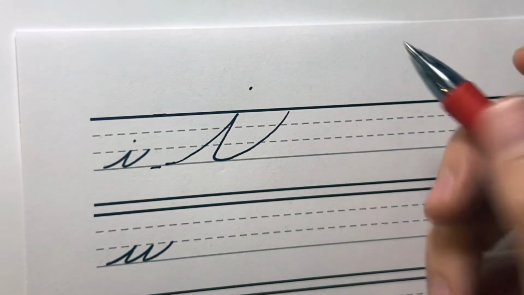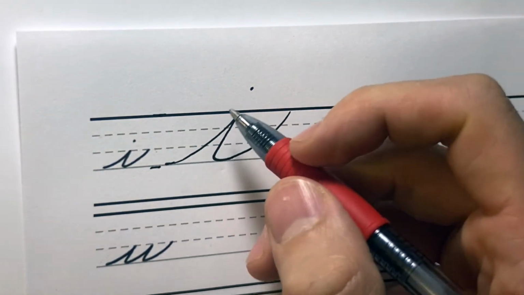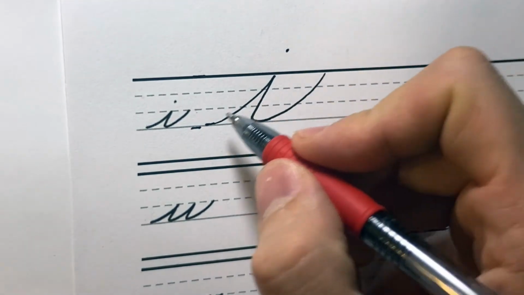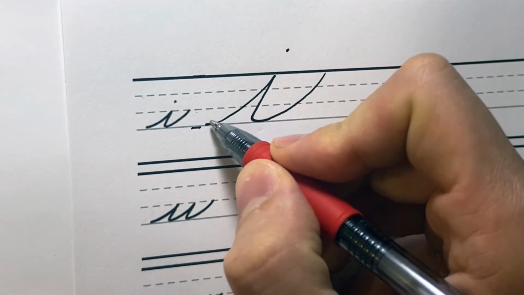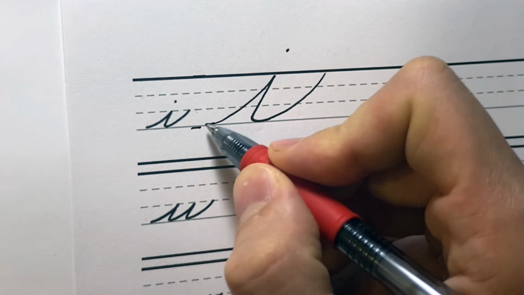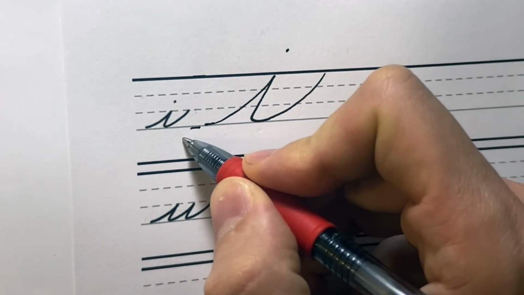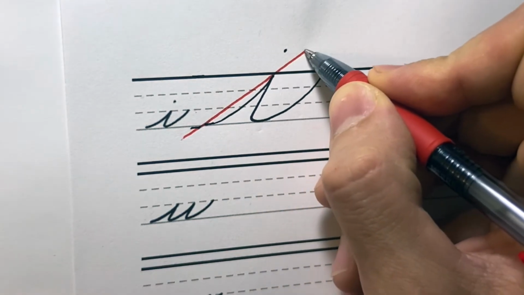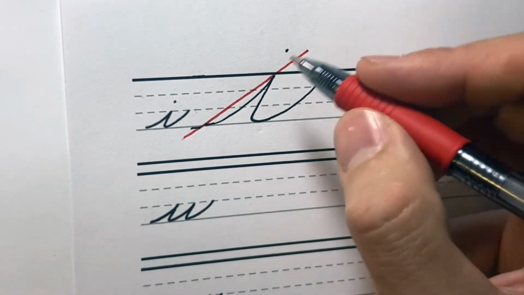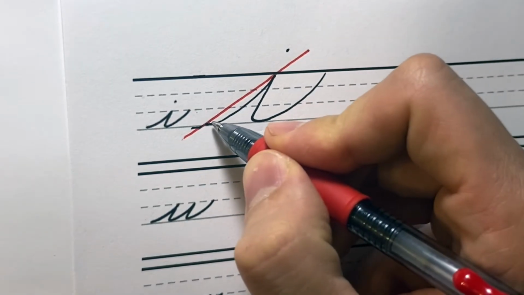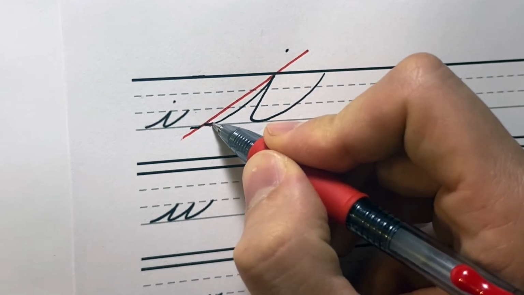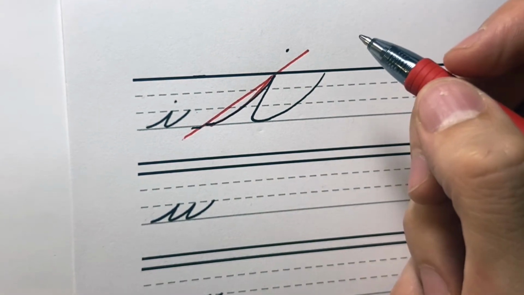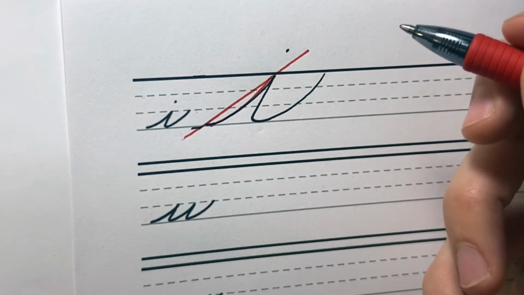So first we have this entry stroke, which, if you remember our terminology, is an undercurve, and I can show that by drawing in our connective slant on this letter. If I just roughly draw in our connective slant, which is about on this 30-degree angle, we can see that the entry stroke is an undercurve because it's curving under that connective slant, okay?